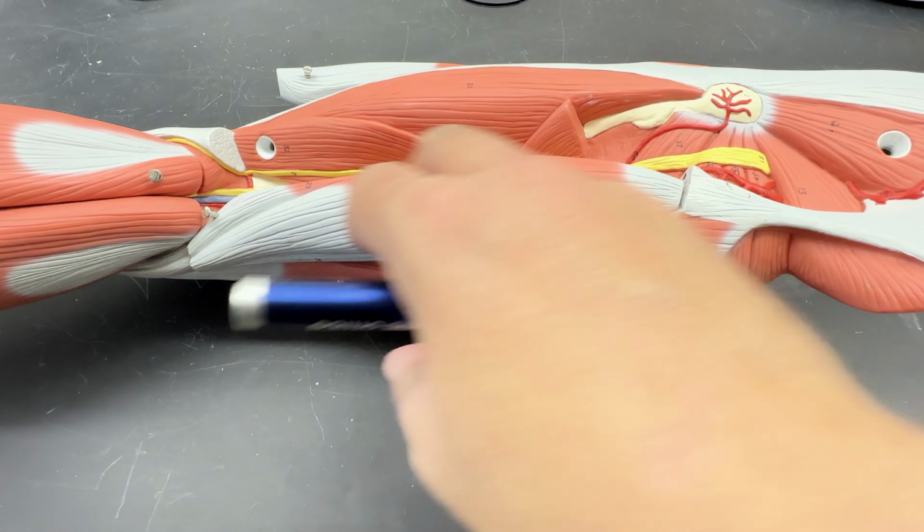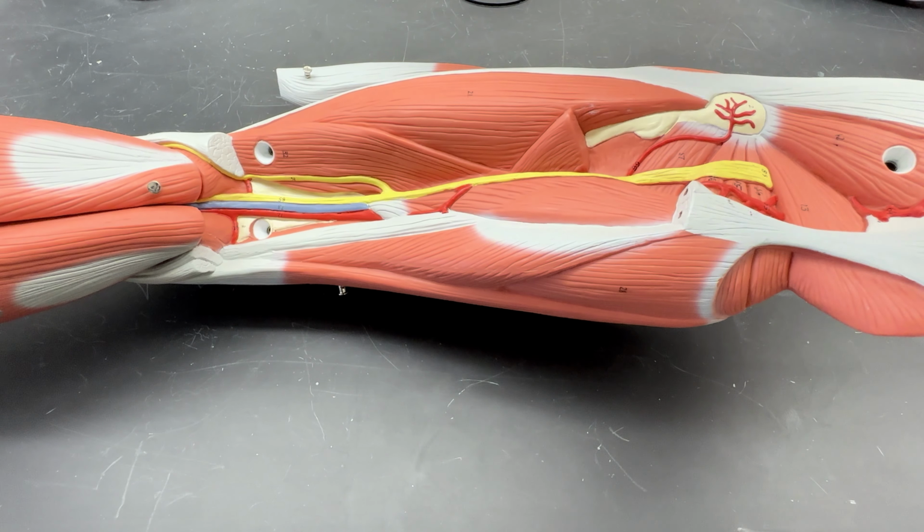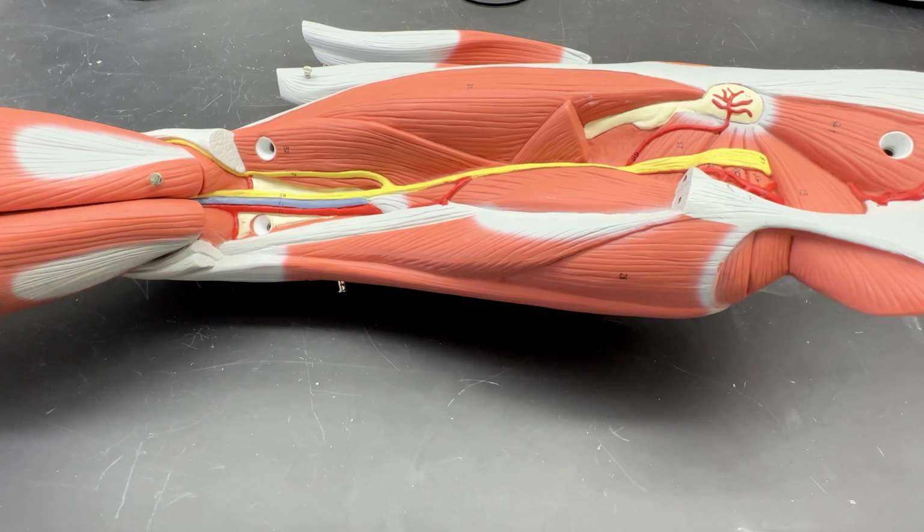This is the reason why we can't just call the biceps brachii the biceps, because there are other muscles in the body that have the term biceps in them.